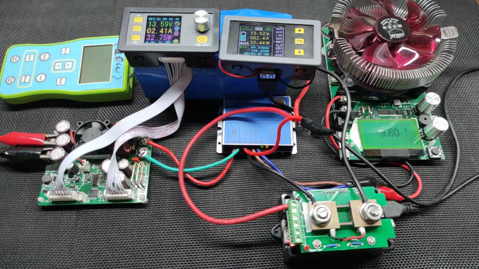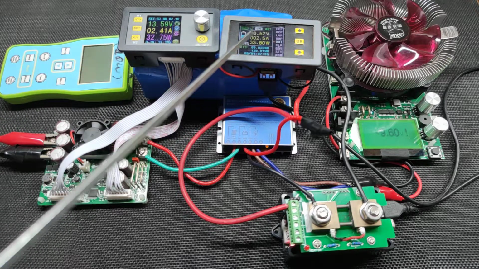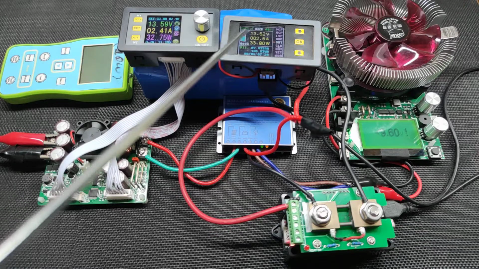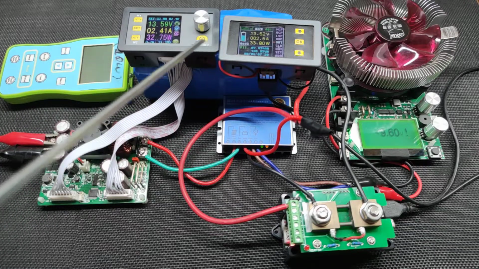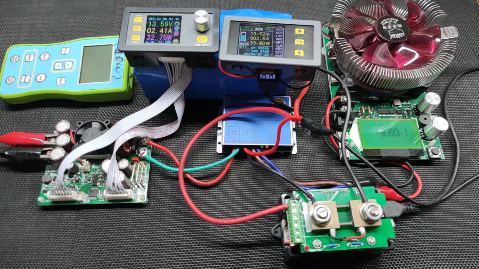Those are much more efficient than this one. So if it was an MPPT charge controller, then we would have gotten more output. But now, as you can see, the input and the output are almost the same. There is no difference at all.